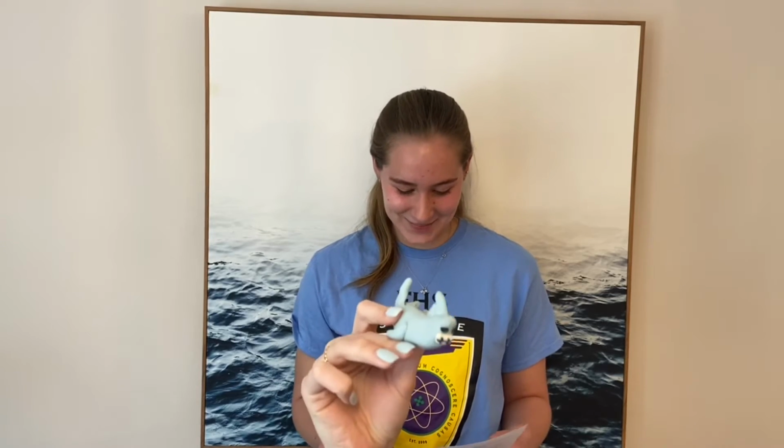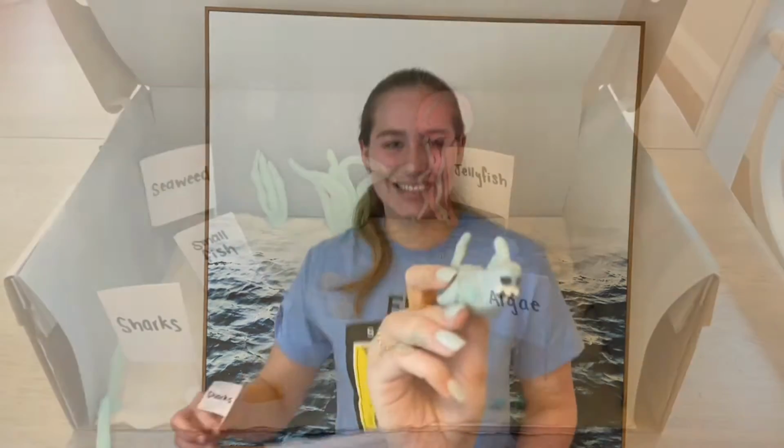Sharks are at the top of the food chain and also are tertiary consumers. They have very few predators but have an abundance of prey. Sharks are a keystone predator, which means they are important for maintaining the balance in ecosystems.